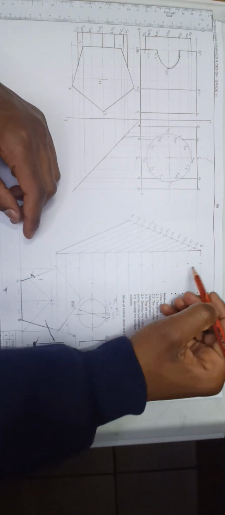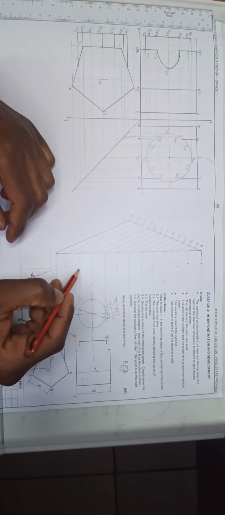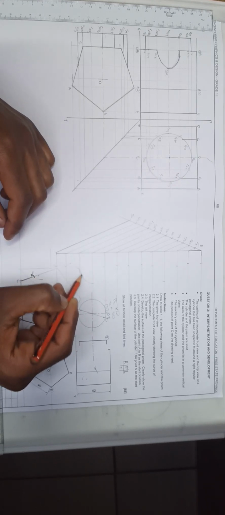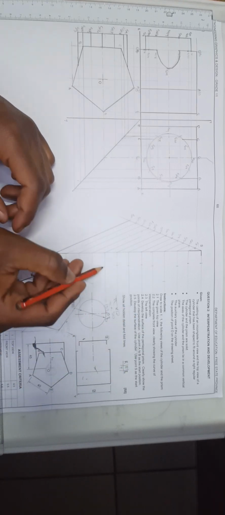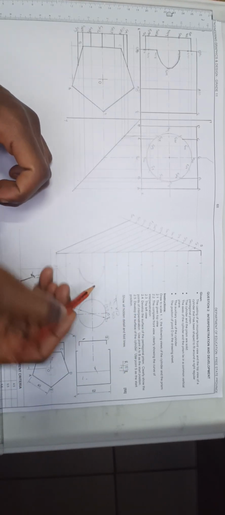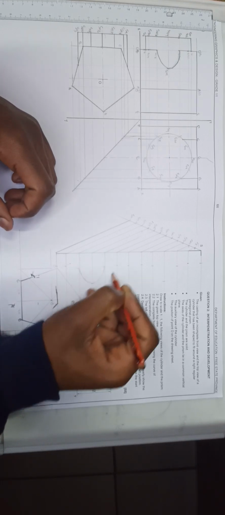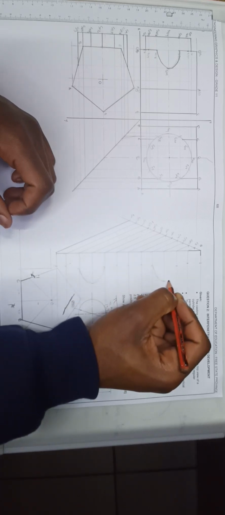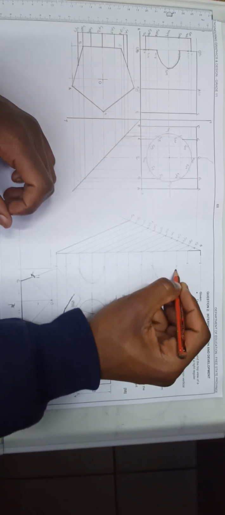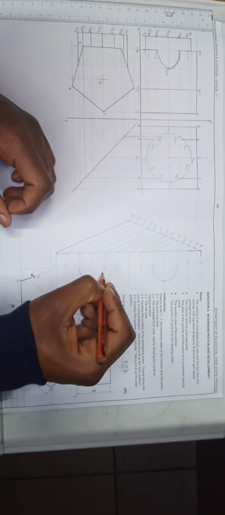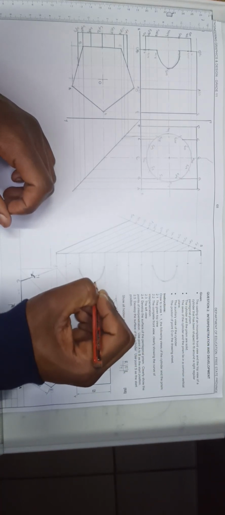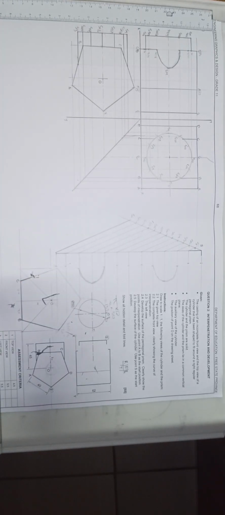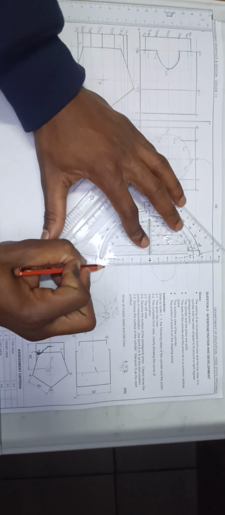you will need to construct this with your freehand, these curves from this point until this one. You will need to use your freehand because this is a cylindrical pipe. Okay, so alright, and then all these ones you can quickly use your square there.